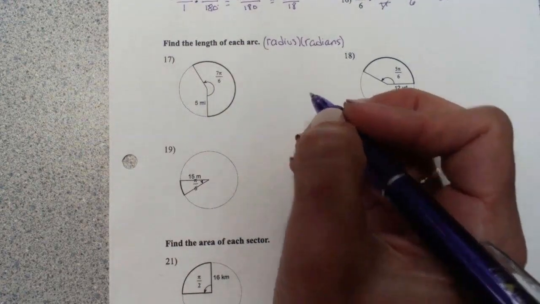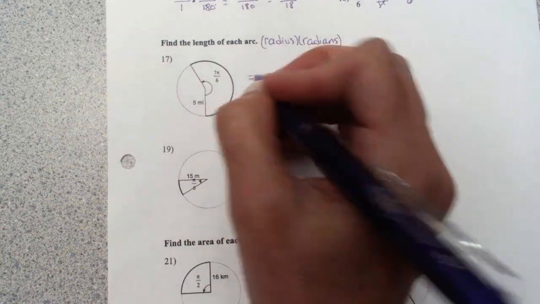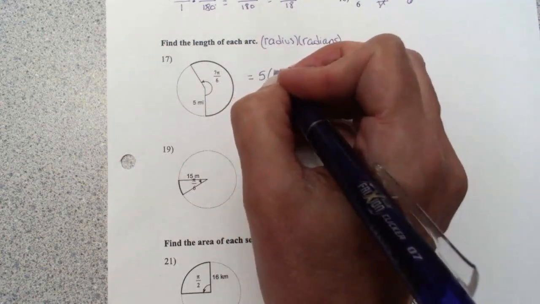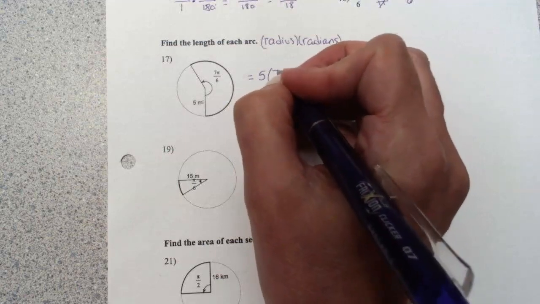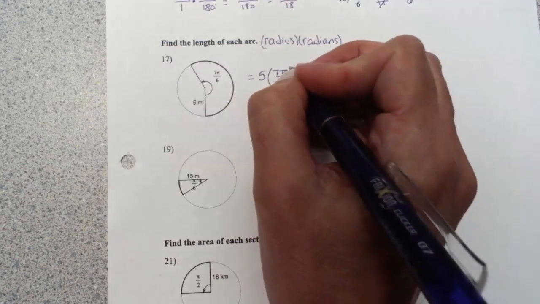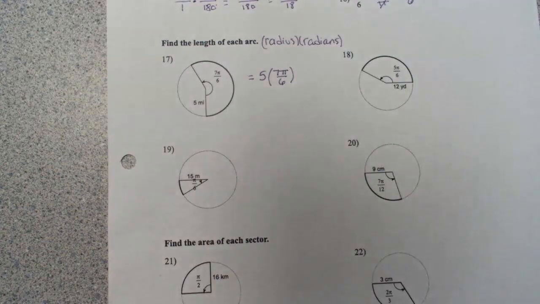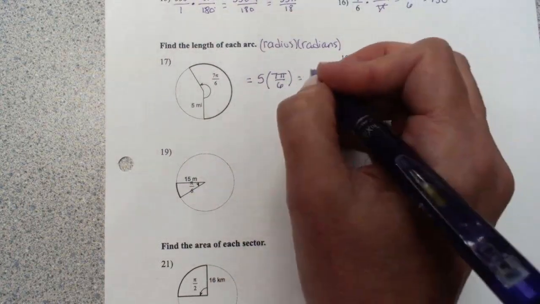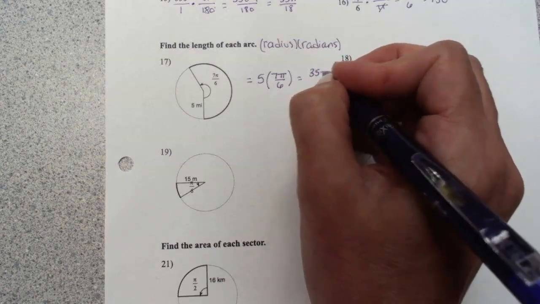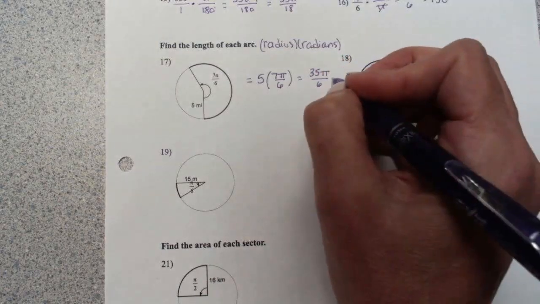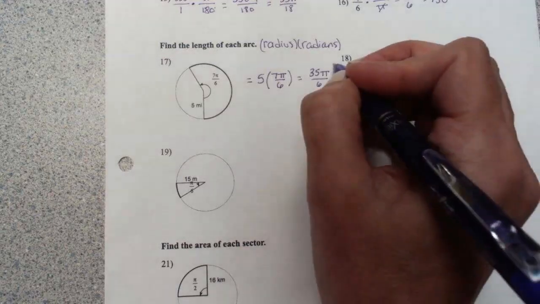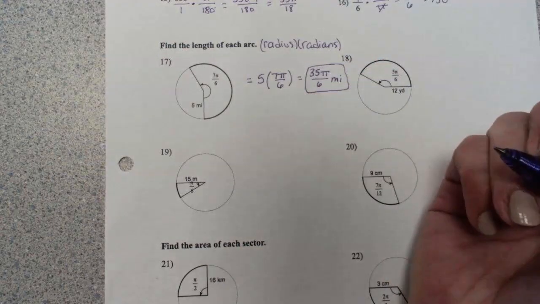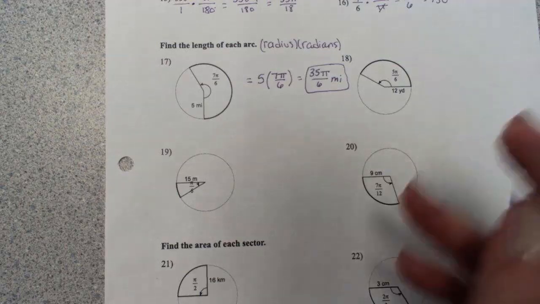All right, so to find the length of the arc, we're going to take the radius, which is 5, and multiply it by 7 pi over 6. And we don't have any rounding rules, so we're going to leave it in terms of pi. And that just equals 35 pi over 6. And our units are miles. If we could reduce that fraction, 35 over 6, we would go ahead and simplify it.